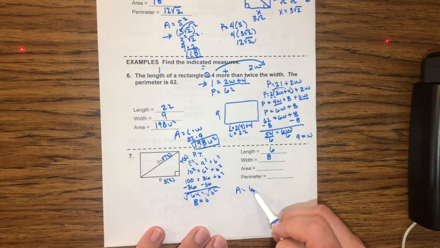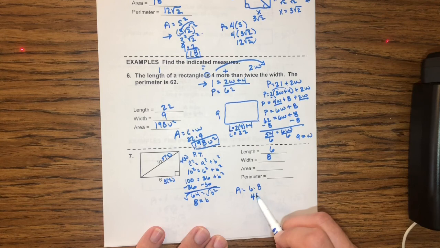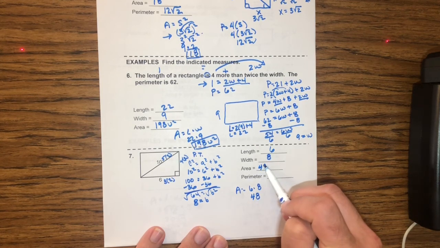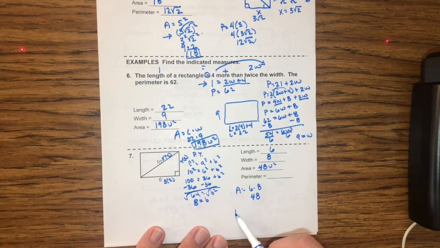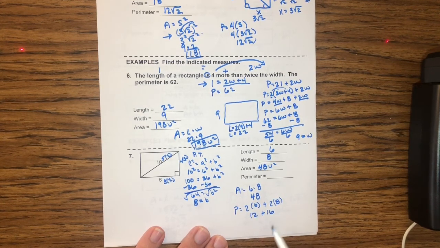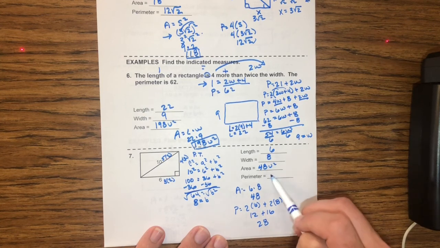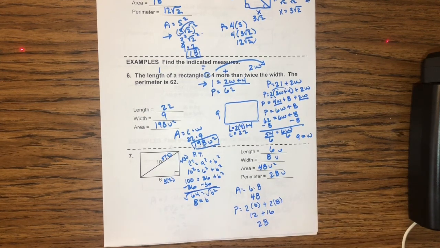So length is 6 times 8, and 6 times 8 is 48. And then the perimeter, 2 times the length plus 2 times the width. 12 plus 16 is 28. 28 units.